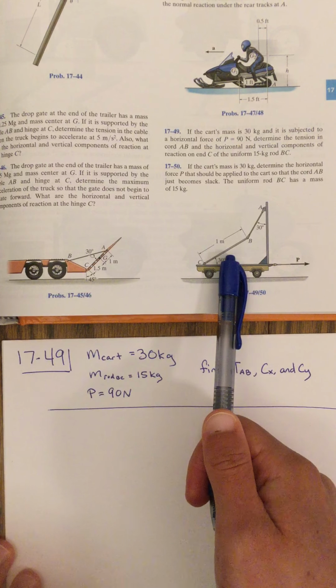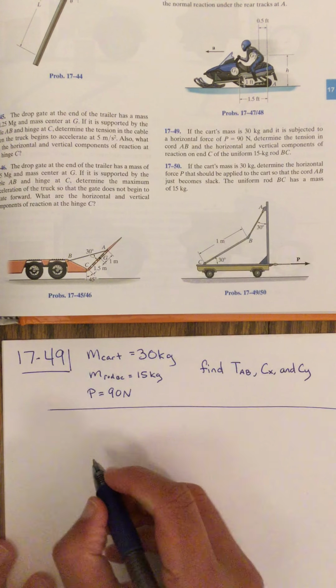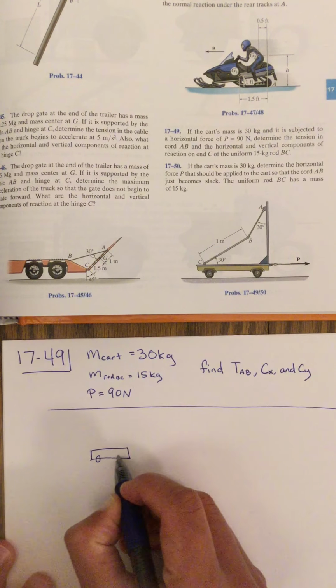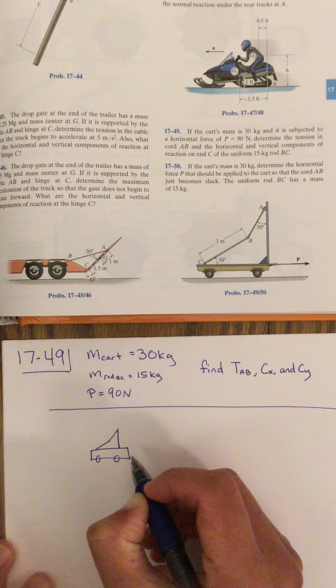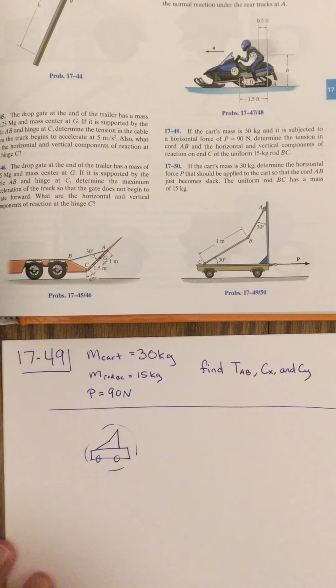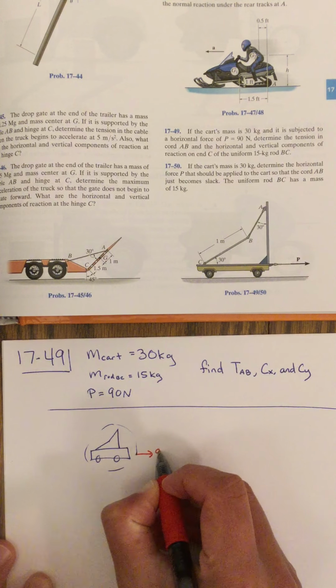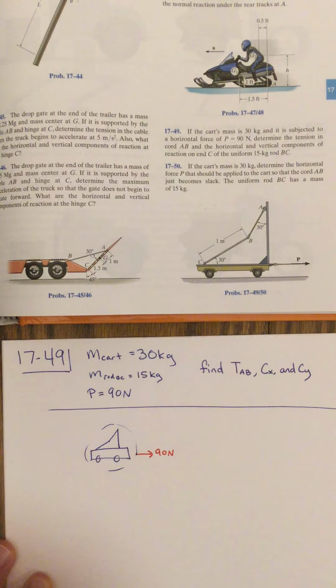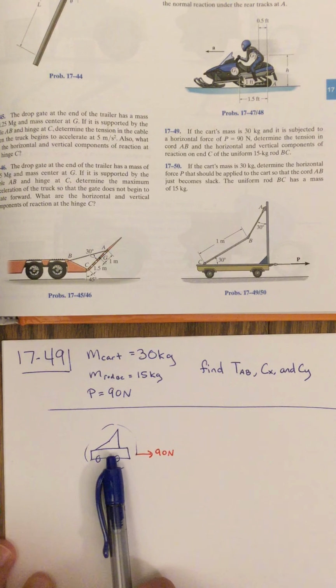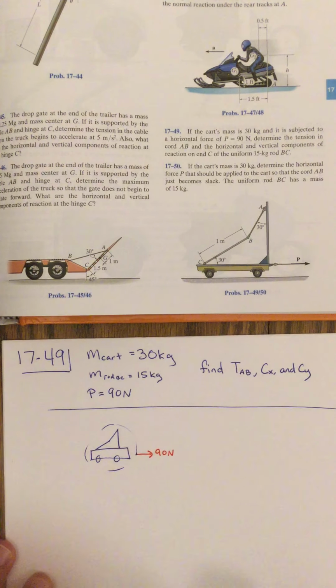But the first thing that I want to do is find the acceleration of the cart and the rod, and I can do that by looking at the cart and the rod together. So this is for the system of the cart and everything on the cart. The force that we have acting in the horizontal direction is 90 newtons. And then, of course, I have the force of gravity acting down on the cart and the force from the surface acting on the wheels acting upward.